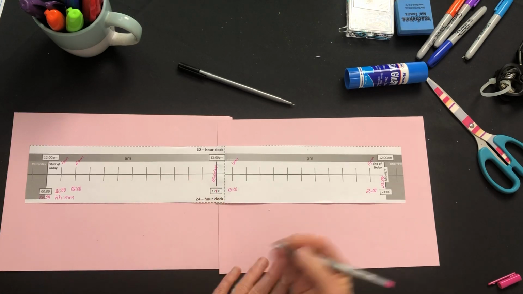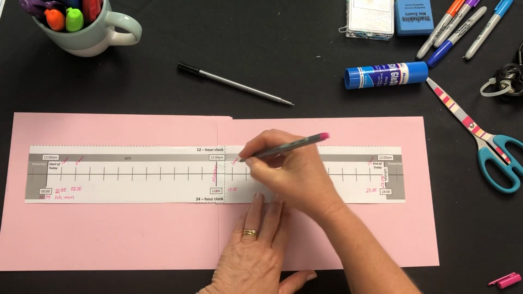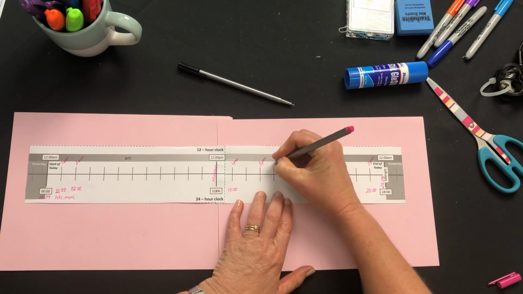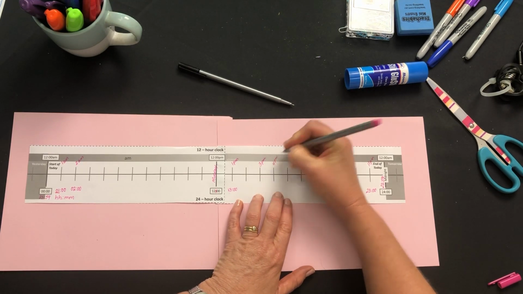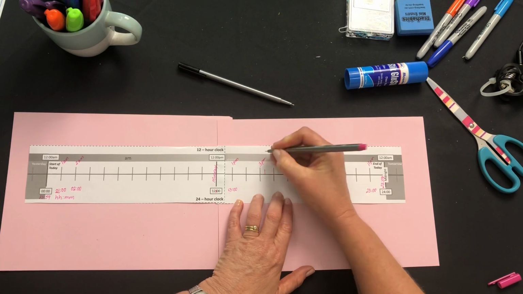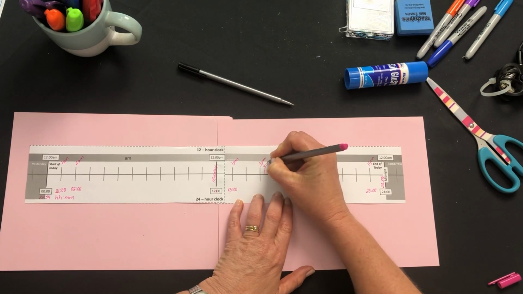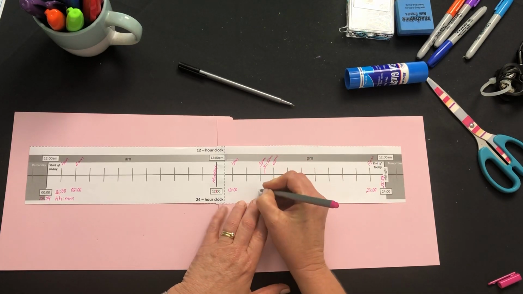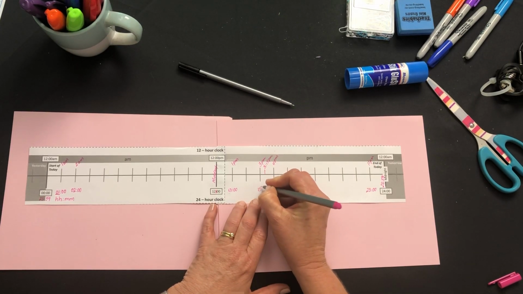So if we wanted to look at a time such as, if we put 3 p.m. there, 4 p.m. and we said it was 3:15, 3:15 p.m. Then we can see that this would be 1500 hours.